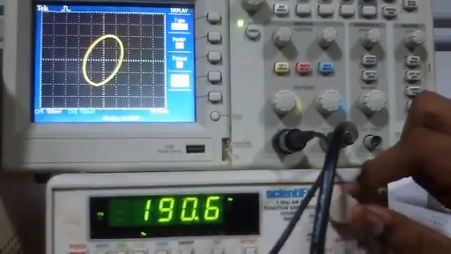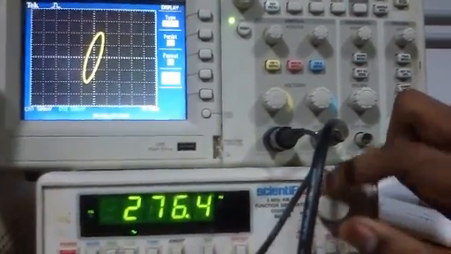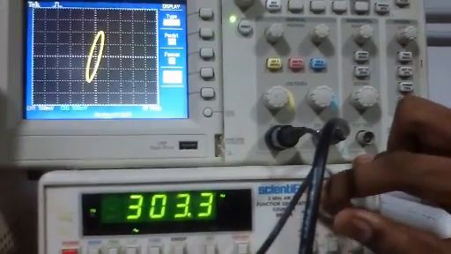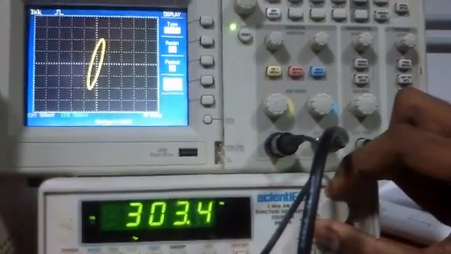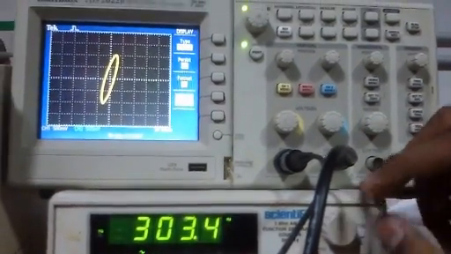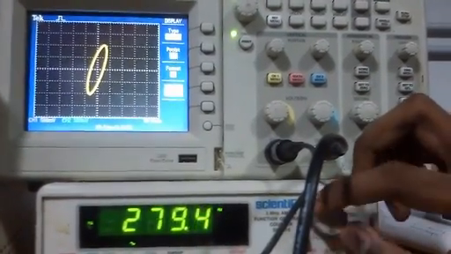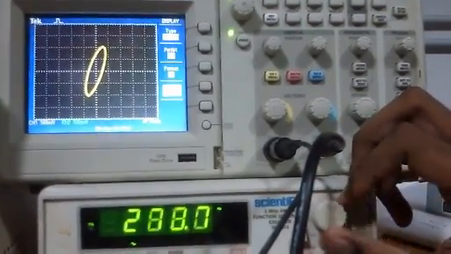So I keep increasing the frequency, and it again approaches a straight line. This is the limit as the frequency keeps increasing. This again is indicative of a 0 phase difference between the input and the output.